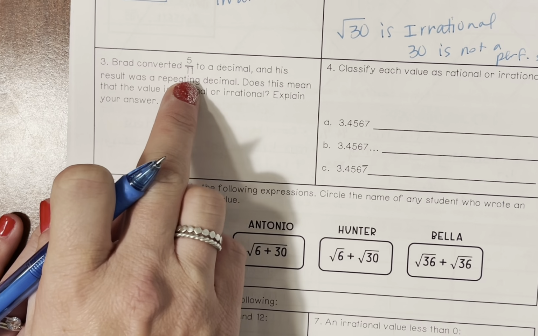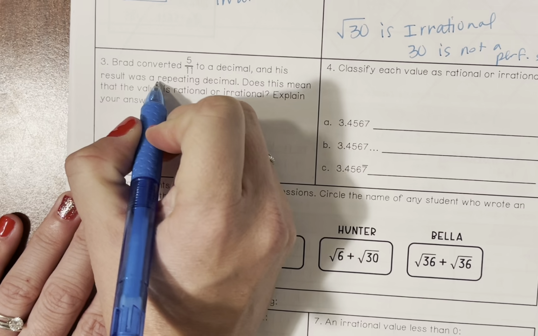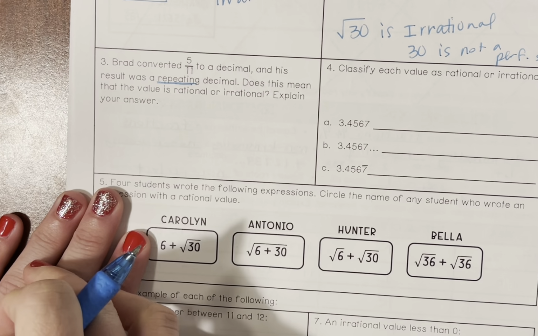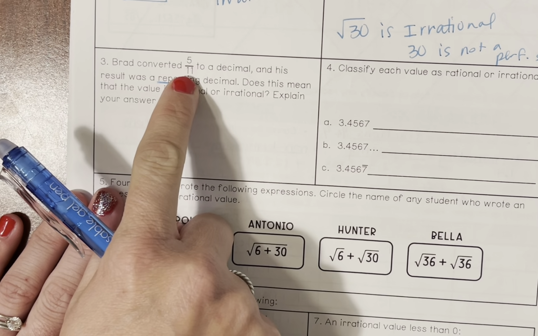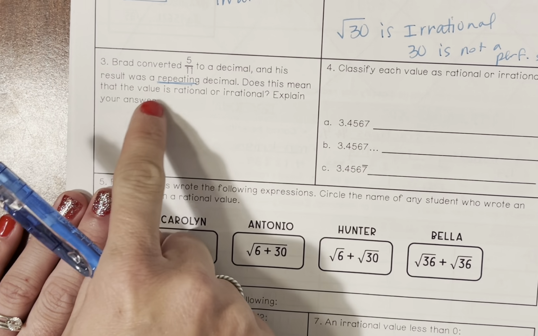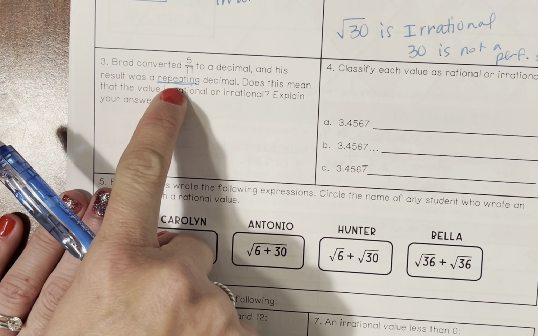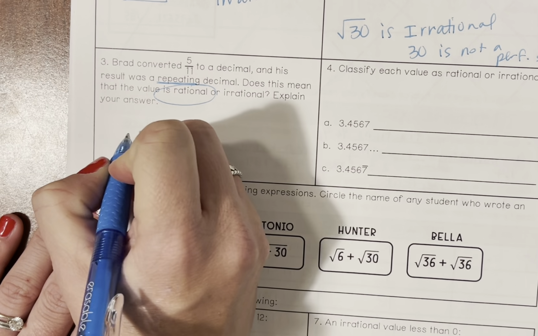Brad converted 5/11ths to a decimal, and his result was a repeating decimal. Does this mean that the value is rational or irrational? Okay, well, there's kind of two ways we could answer this. First of all, the number is a fraction. So 5/11ths, I actually already know that it's rational, but also we know repeating decimals are rational. So this is definitely rational, and we can say two reasons.